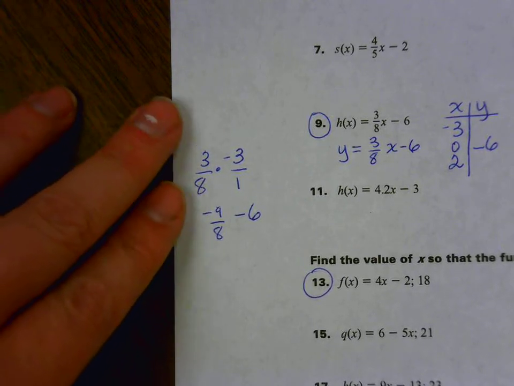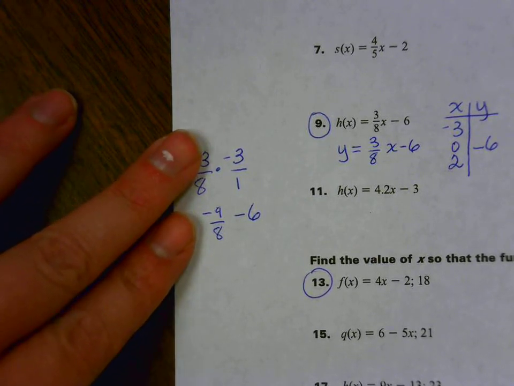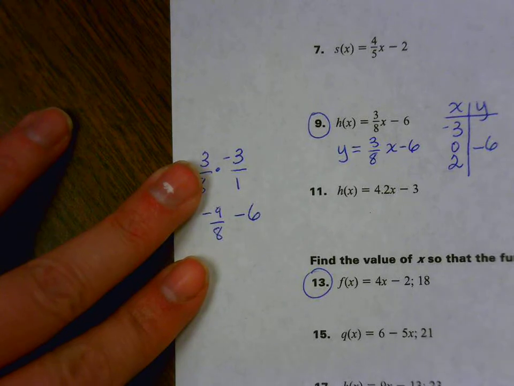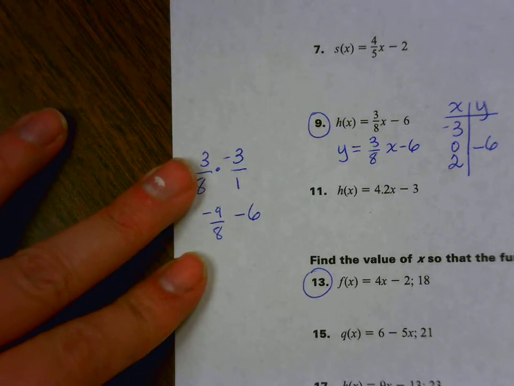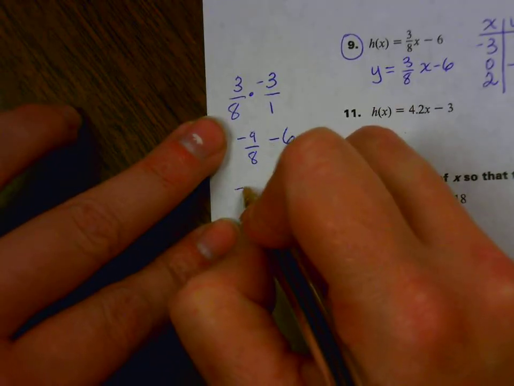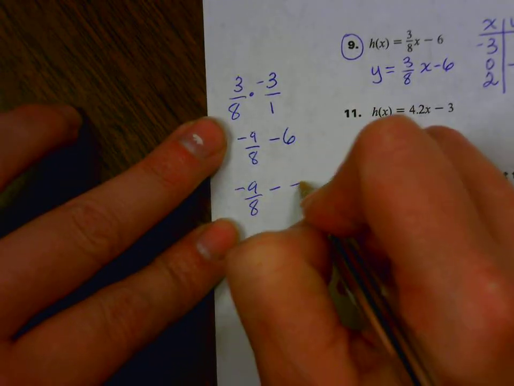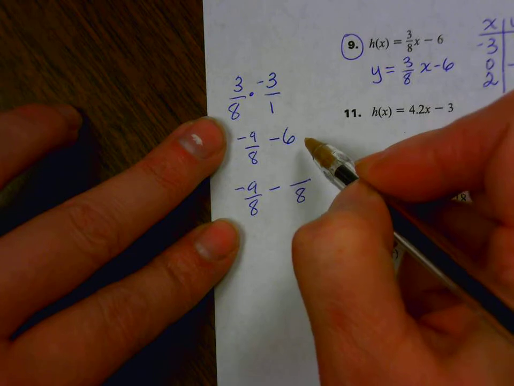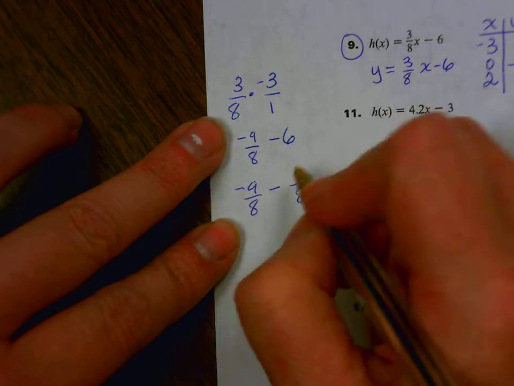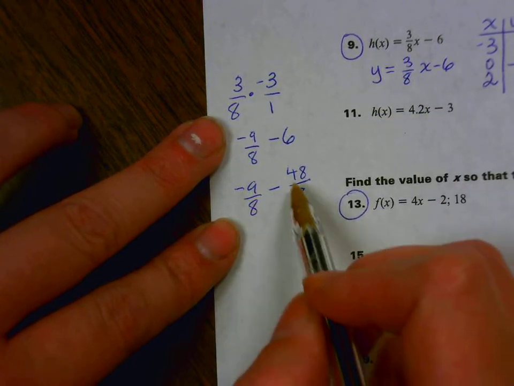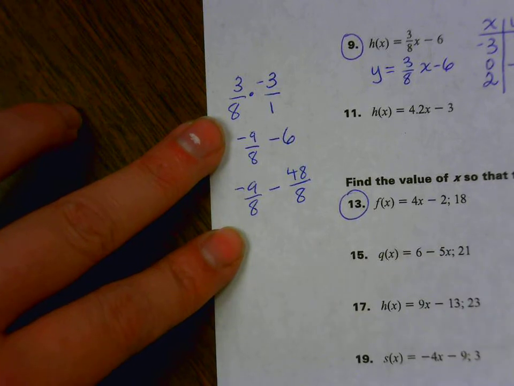Okay, so there are a couple different ways that you can do this. You can get common denominators if you want, which would be fairly simple here because the common denominator would be 8. So that would make this -9/8 minus, if I want this to be an 8, I just have to multiply the 6 by 8, and so I get 48. That's a pretty easy way to do it. They're both negative, so I need to add them together.